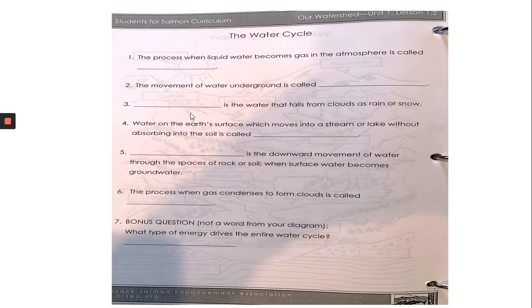All right, the water cycle. I apologize for the way it looks. All right, the process when liquid water becomes gas in the atmosphere is called evaporation. How did you do?